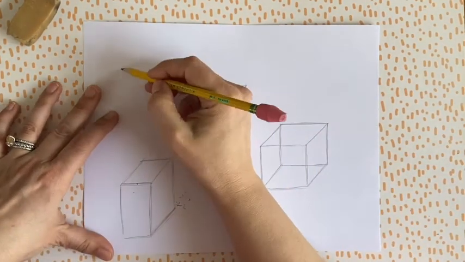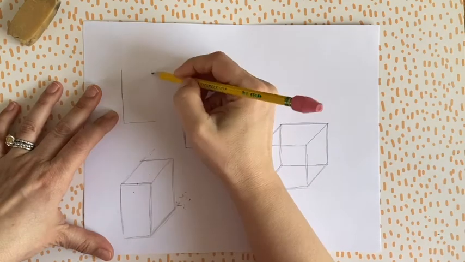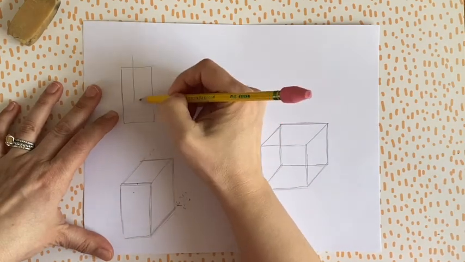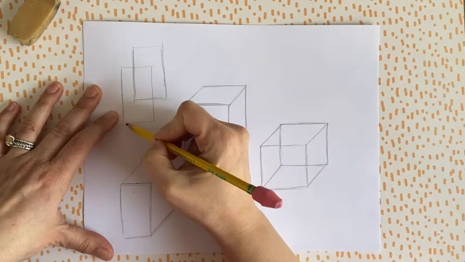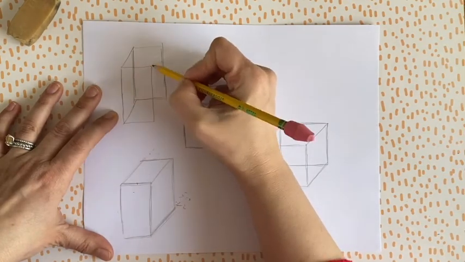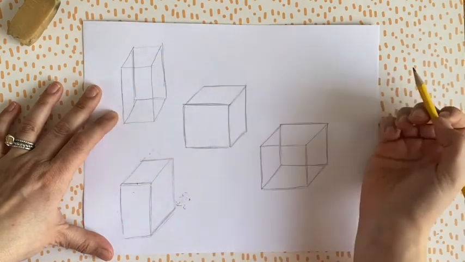Same thing with a transparent shape. So I just made a solid. If I want to make it transparent, I make 2 lines. Connect corner 1, corner 2, corner 3, and corner 4.